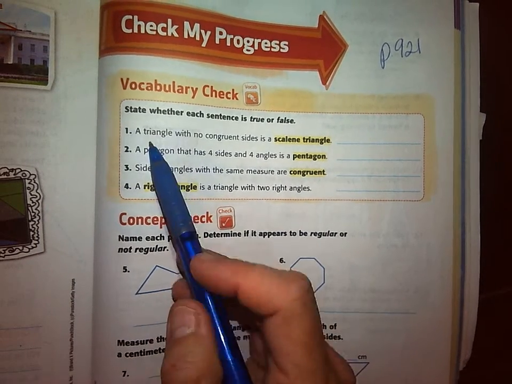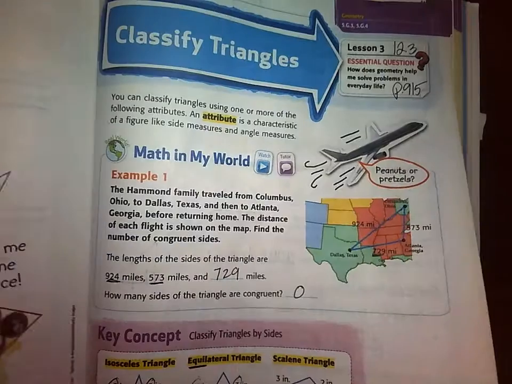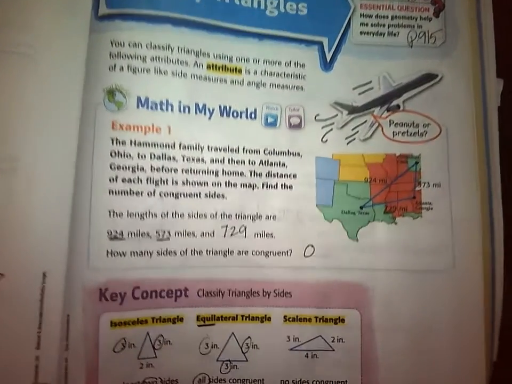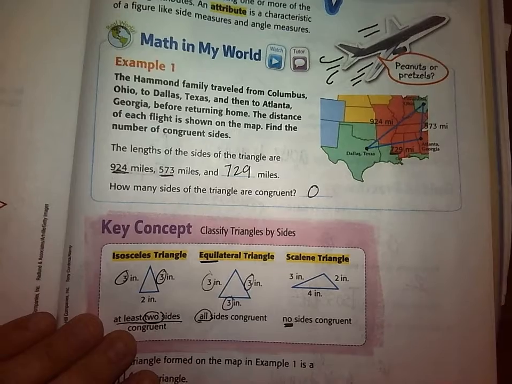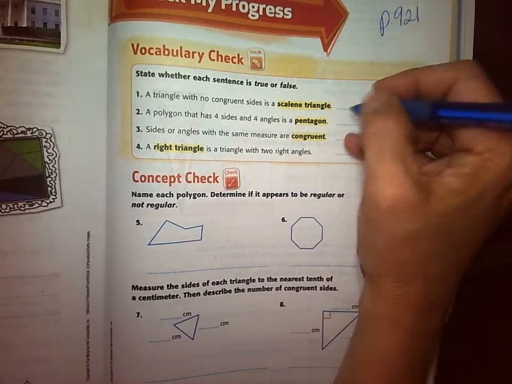A triangle, true or false? A triangle with no congruent sides is a scalene triangle. So you might not remember that, so you're going to want to look back. Here's a scalene triangle, no congruent sides. So that is true.